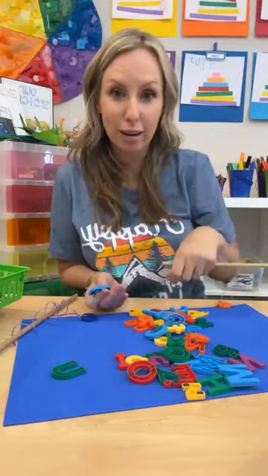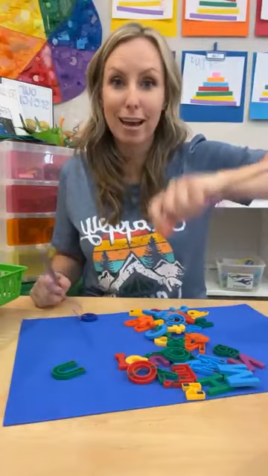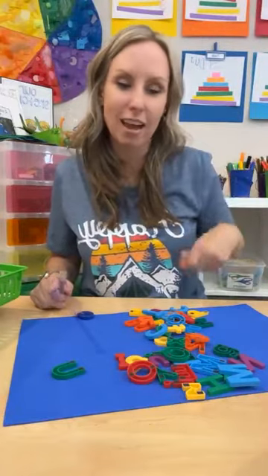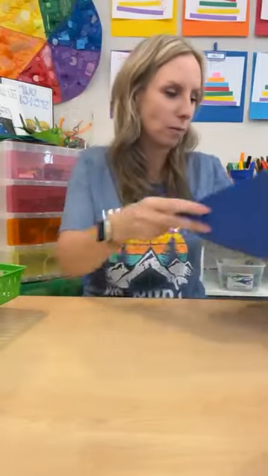B, and then they have to write it on a piece of paper or in their journal. So they do the fun part where they fish for the letter, and then they can write it in their book. So you can add a writing component to it as well.